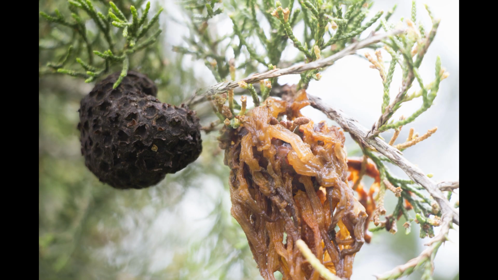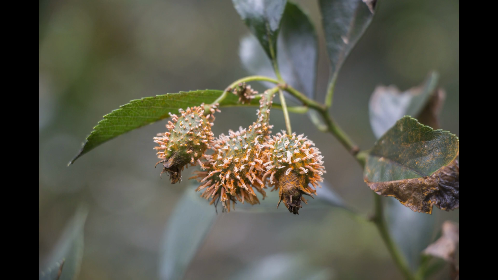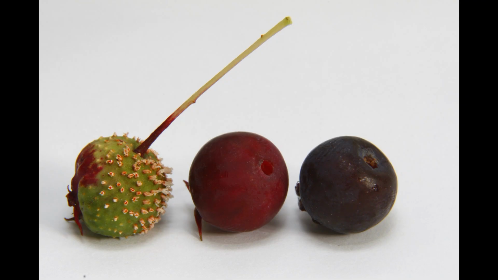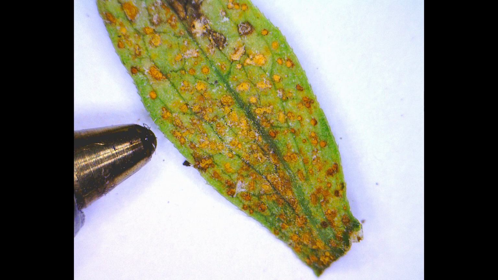The orange marmalade octopus is the cedar apple rust on a juniper. The woody ball is last year's rust remains. Cedar hawthorn rust on a hawthorn, and cedar apple rust on a serviceberry fruit. Rust disease on an aster leaf. Rust can also cause damage on daylilies and many other perennials.